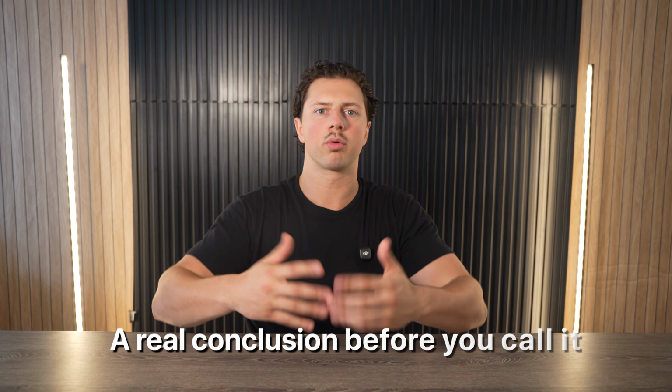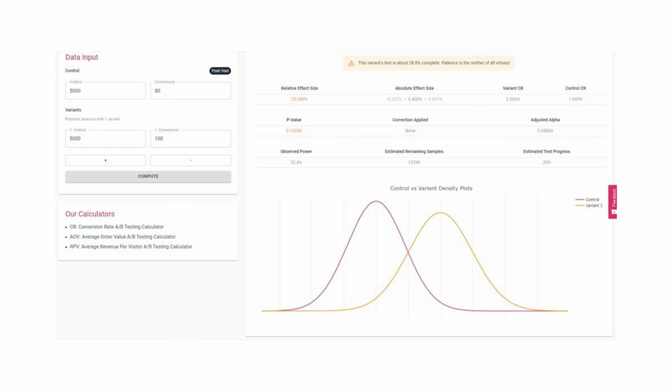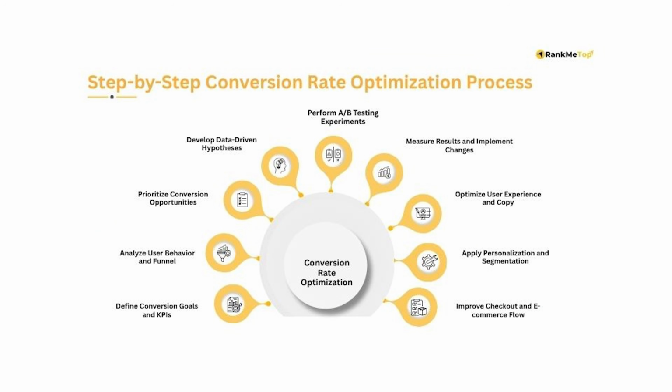One practical note though is test one major variable at a time so you actually know what caused the change, and give each test enough budget and enough time to reach a real conclusion before you call it. Testing without enough data is just guessing with extra steps, but once you build this into a habit, testing becomes the engine that drives your costs down month after month forever.